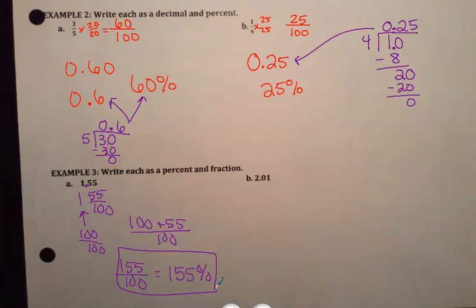And you could reduce those as well, like you should reduce that fraction there, right? 155 over 100, like 5 would go into both of those. So if I did that, that would be 31/20ths if I reduce that. But that's okay. We're looking for it out of 100 too. So either way is okay most of the time.